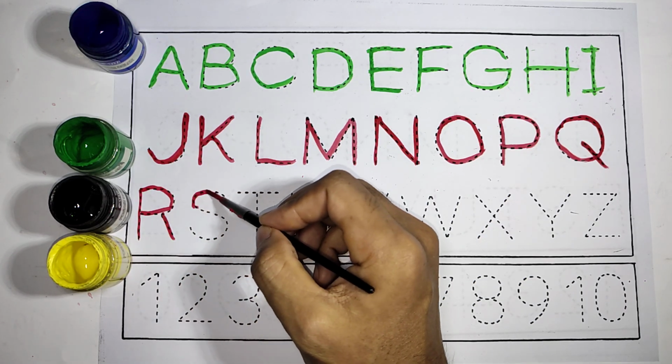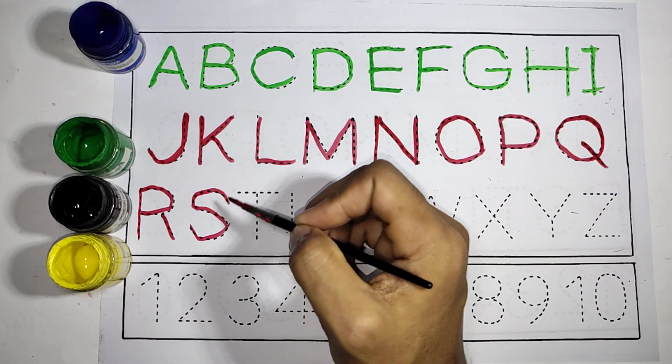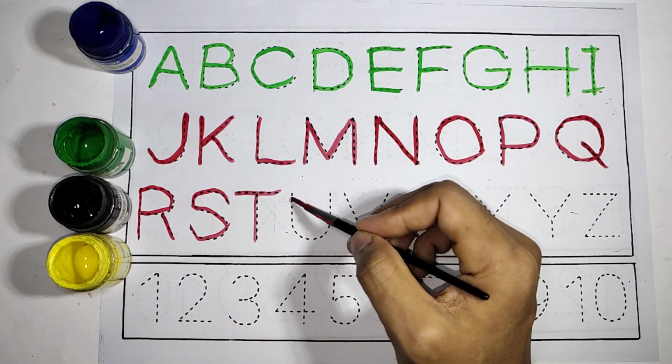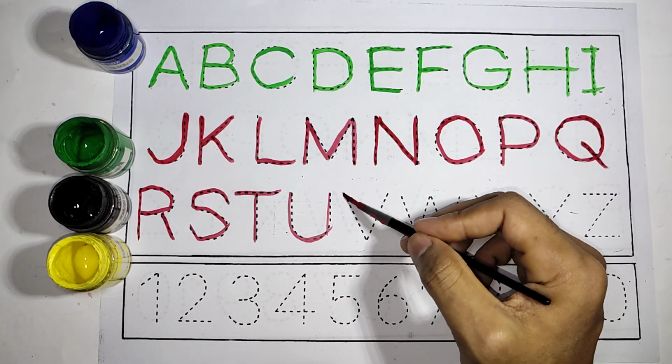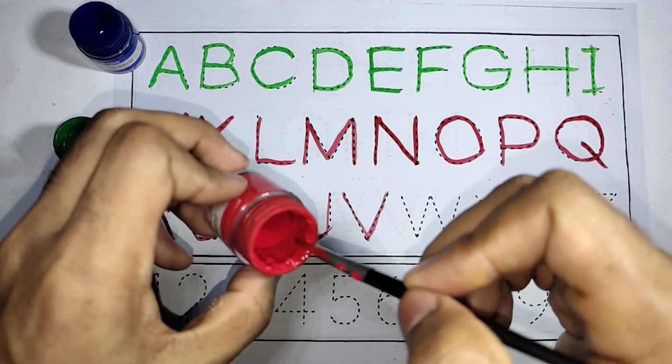The next one is S. S for sun. And now we draw T. The next one is U. Now we draw V. V for van.